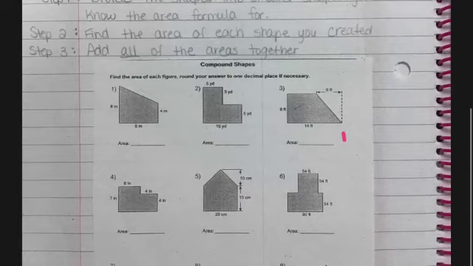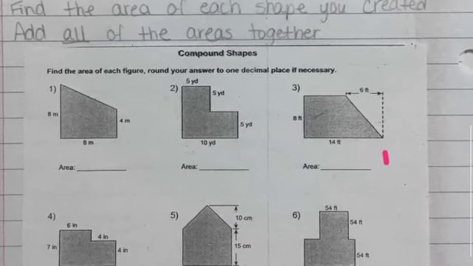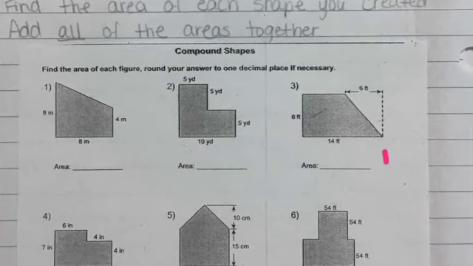Okay, so compound shapes. So if you notice, now the first one really could be a trapezoid. It can also be something else. I'm going to show you what else it can be. It could also be a rectangle and a triangle. So if you look at this, the rectangle is 8 by 4.